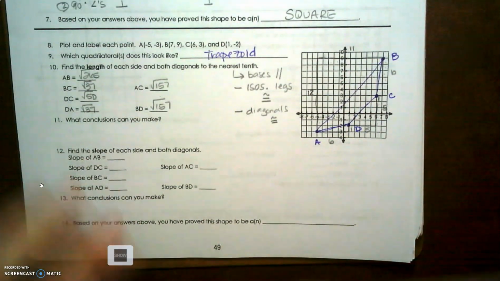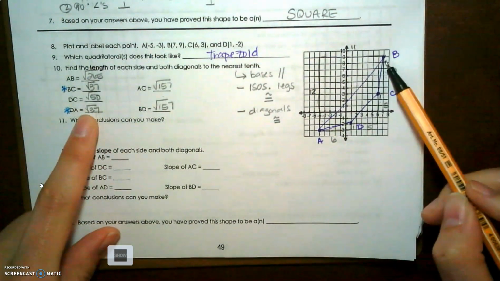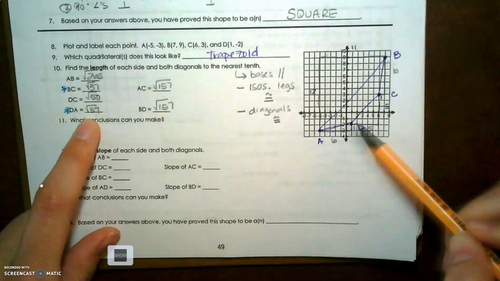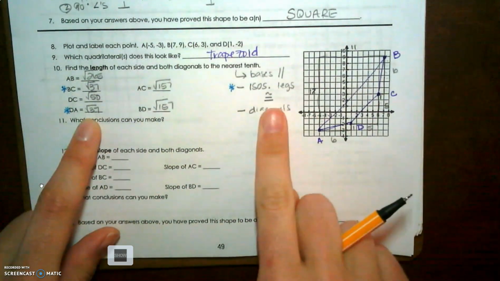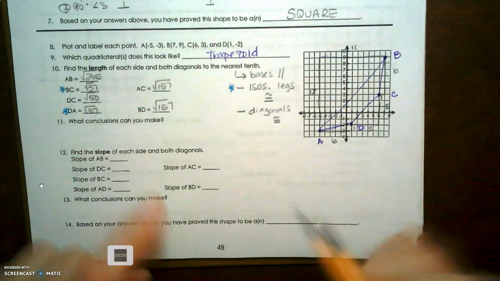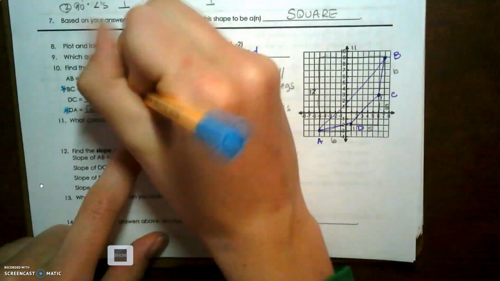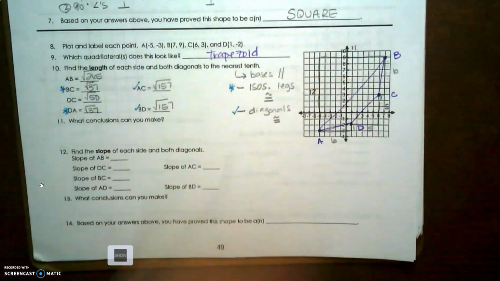So when I do that, I find that I have two equal side lengths, BC and AD, and those are actually the legs. So it looks like we've taken care of two legs being congruent here. We've also shown that our diagonals are congruent. So we've taken care of that piece.